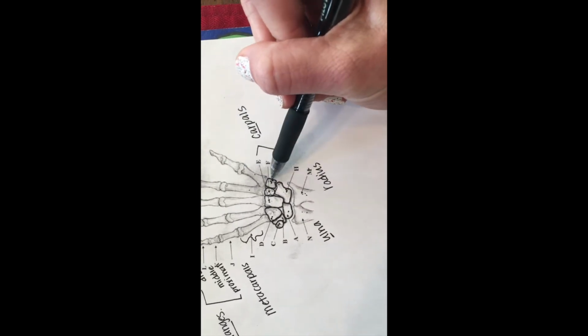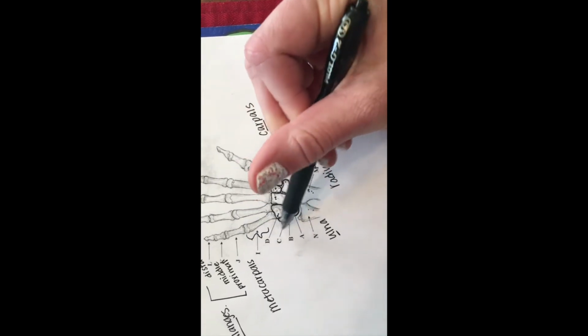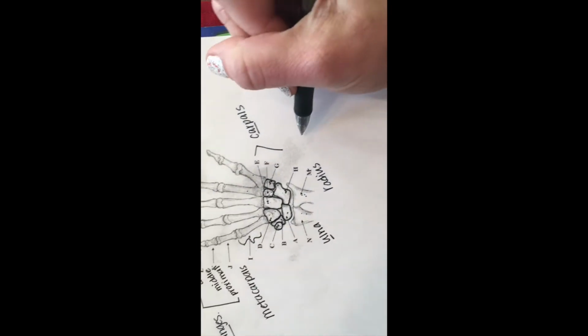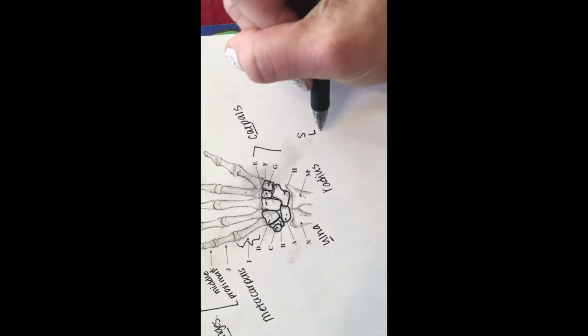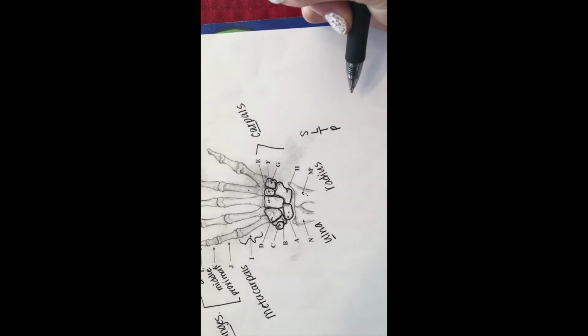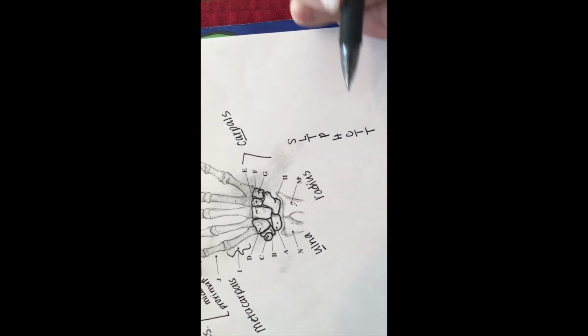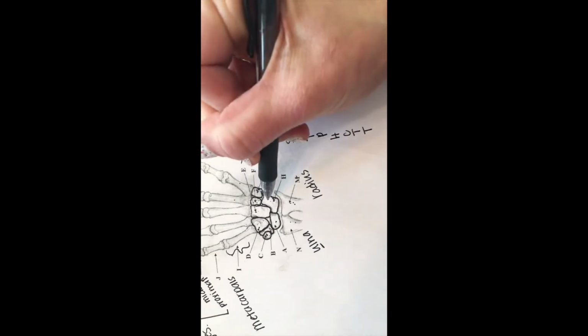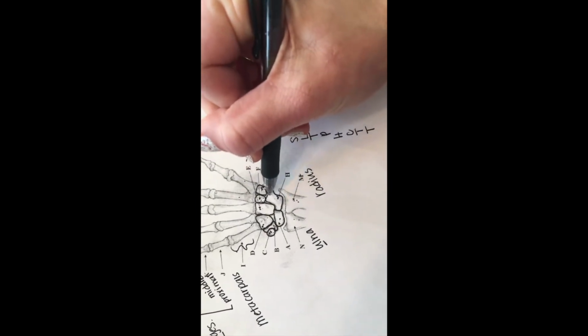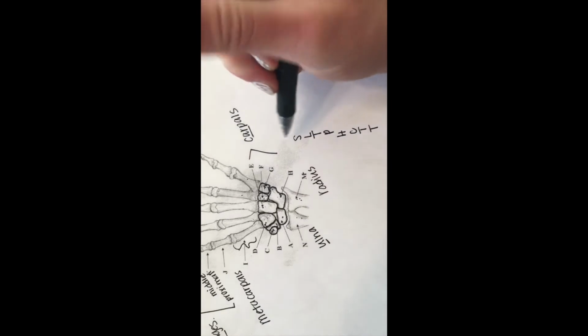We end with the thumb, midway with the pinky finger. Okay, so long to pinky, here comes the thumb.